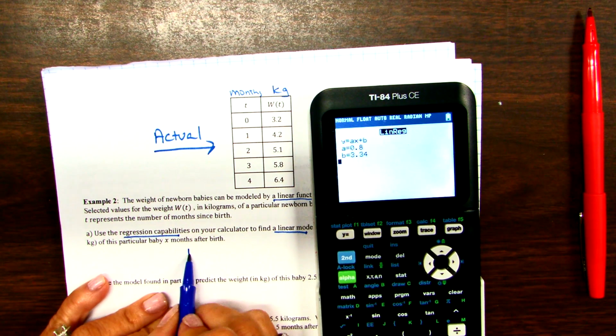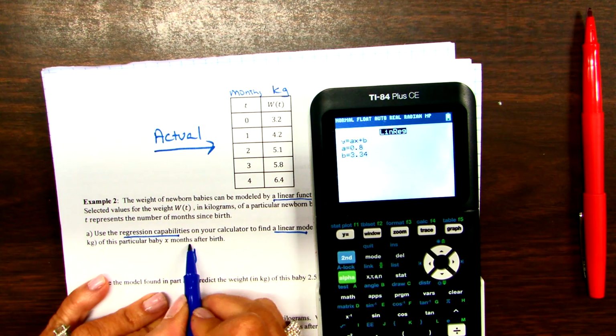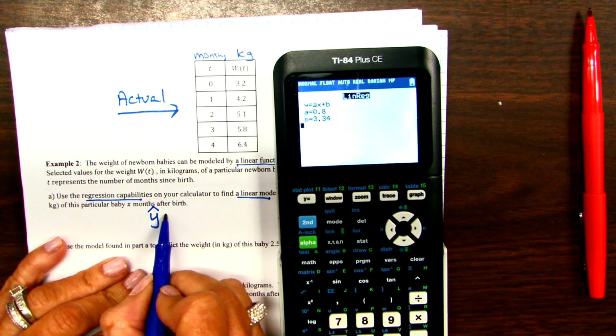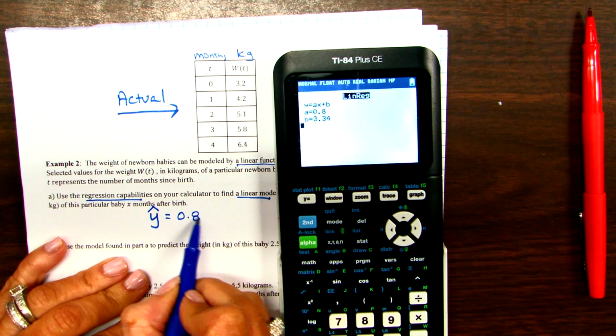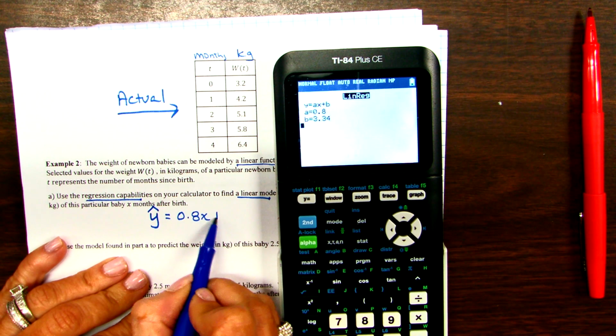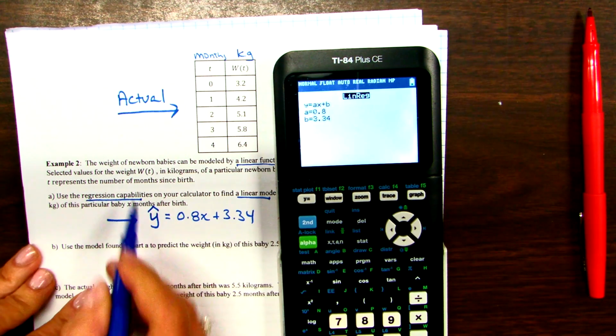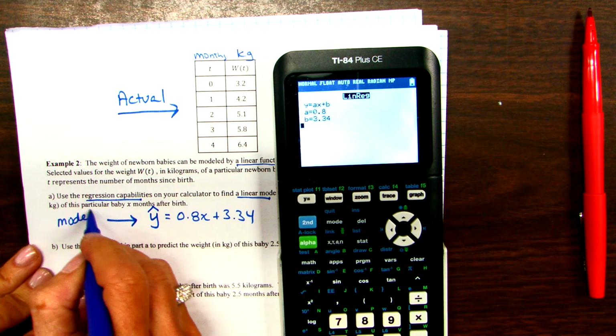And remember, when we use this symbol here, it's called Y hat. It's okay if you don't, but you're going to see it, so I just want you to know that that means that this is a model. We got this from our calculator. So this is the model used to make predictions.